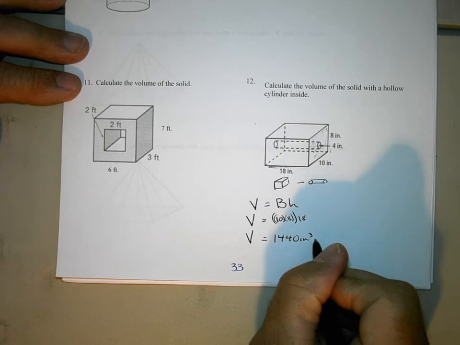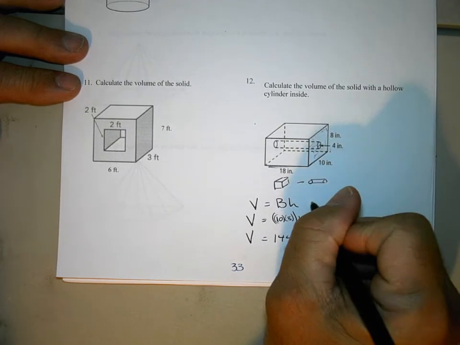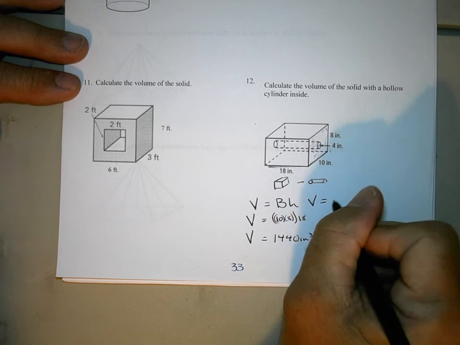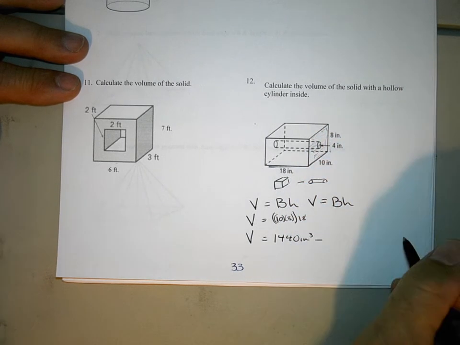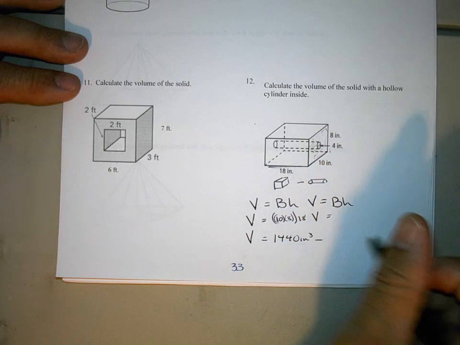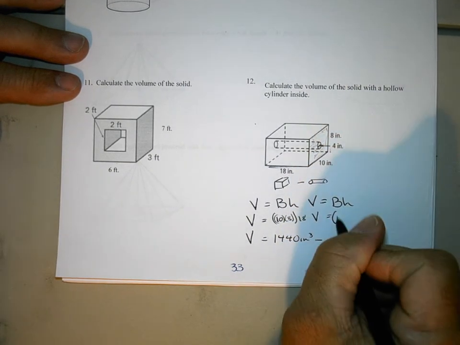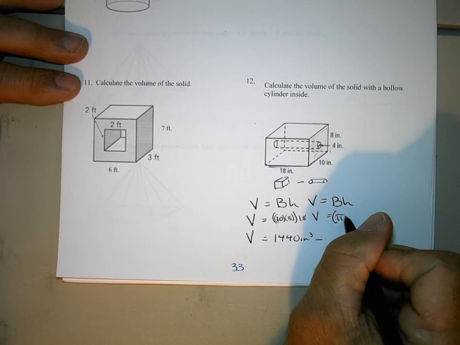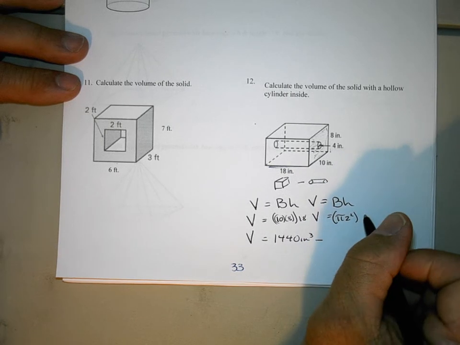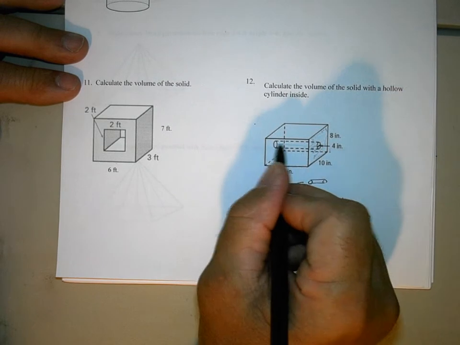And then we're going to minus the volume of the cylinder, which remember is still volume equals big B times H. It's just this time big B is a circle, and that is a diameter of 4. So it's pi times radius, which is 2 squared, times the height is still 18 because it goes all the way through.